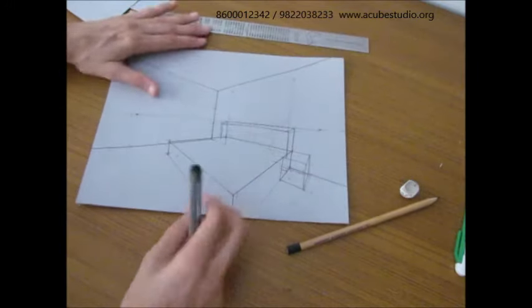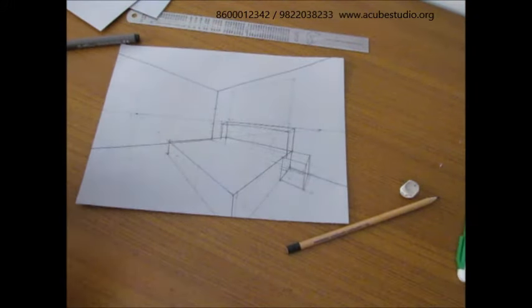So I'm just going to quickly do the dark outline so that you know.